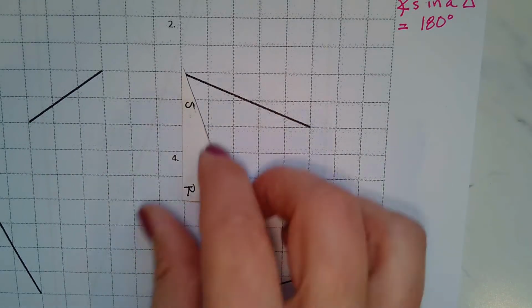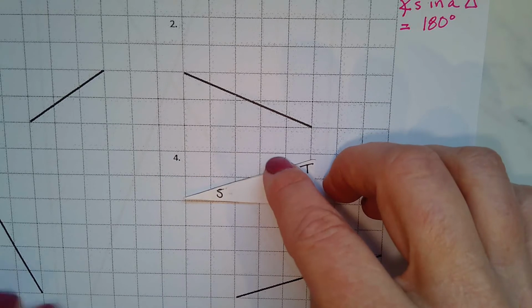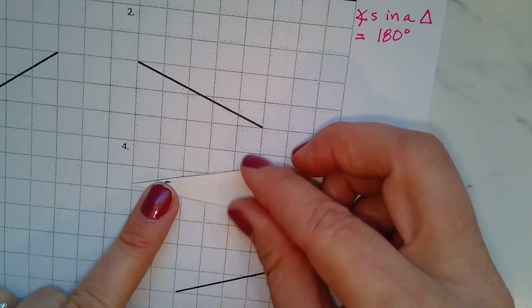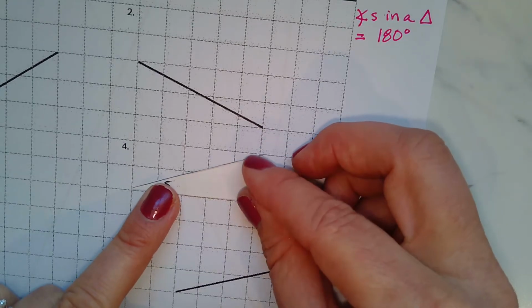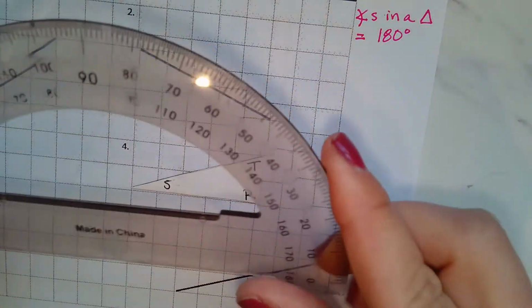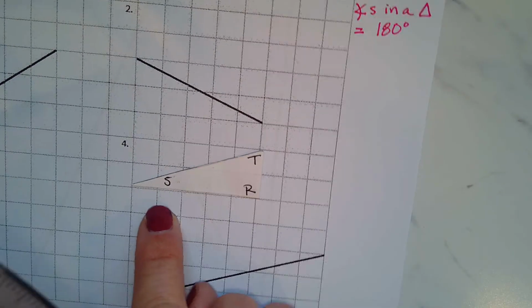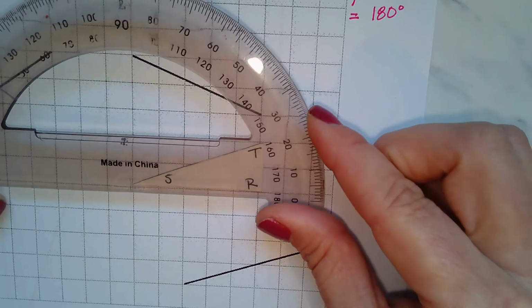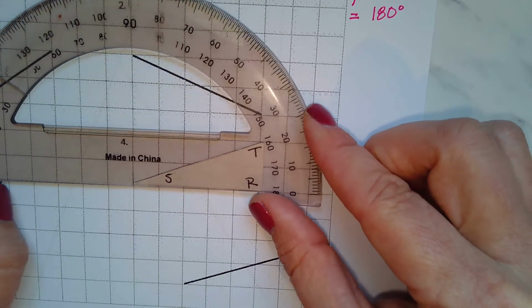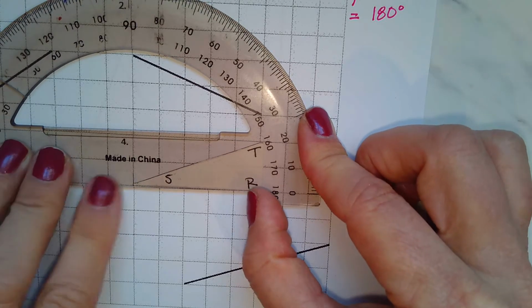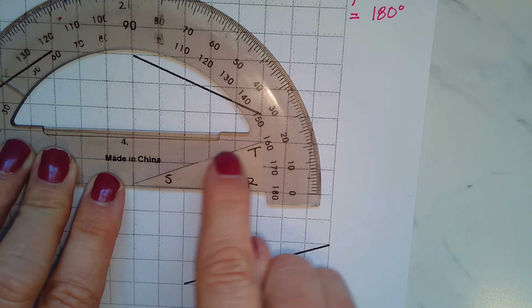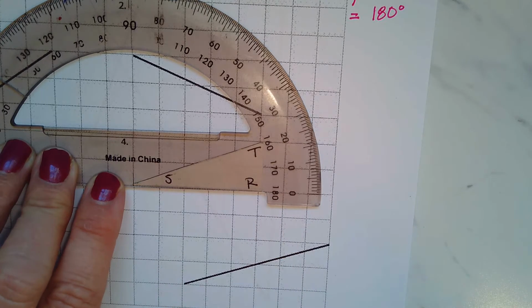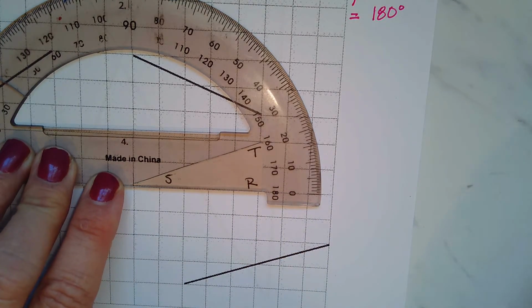And we're going to try to figure out what this angle actually equals. Okay, so I'm trying to figure out what angle S equals. So what I'm going to do is put S at the corner and follow the line. So let's say it's 20 degrees.